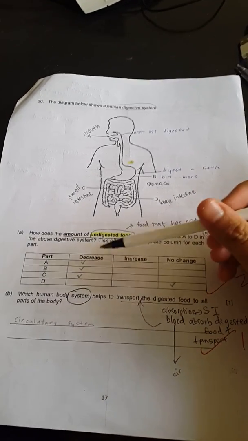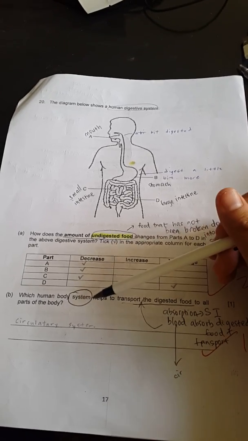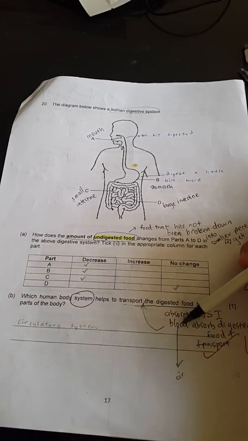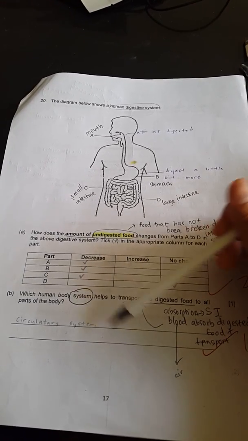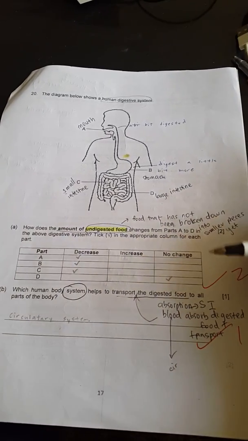But right now the question says which human system. The question is not asking what is the one that is transporting. So you then ask yourself, blood, which system is blood in? It's circulatory. That's why your answer here will be circulatory system.